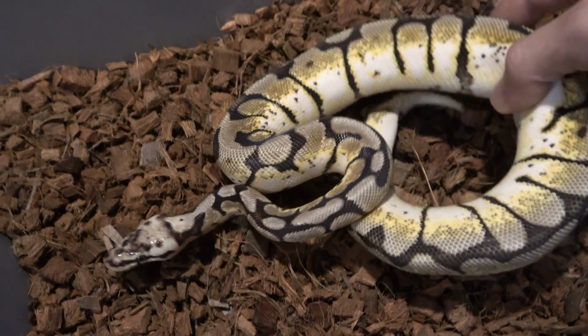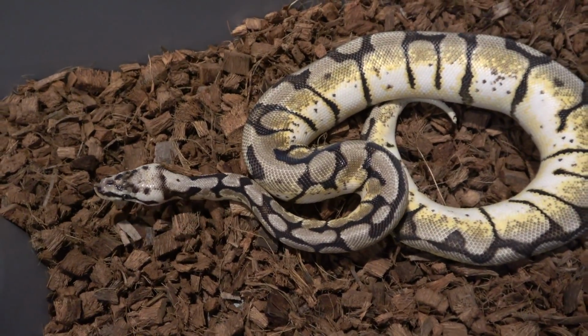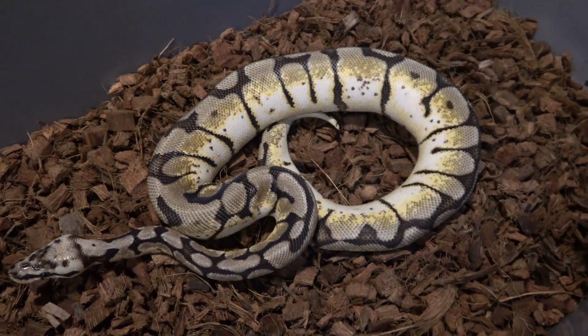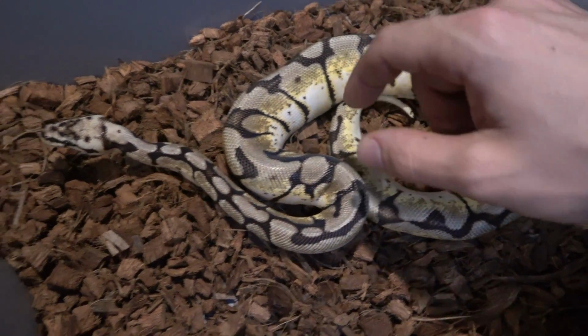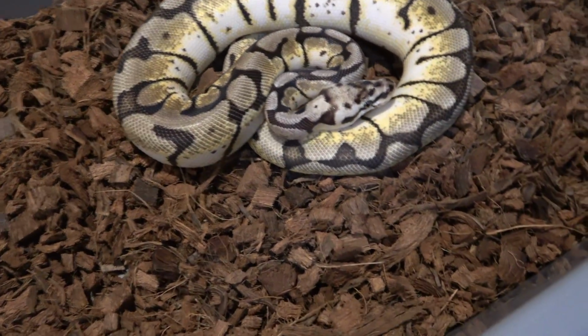You still have those really nice white sides, and once again the polymorphism in the white sides is there, so you can have ones that have white almost all the way to the top, white like this, or barely any white. But this is a very nice example of a spider.